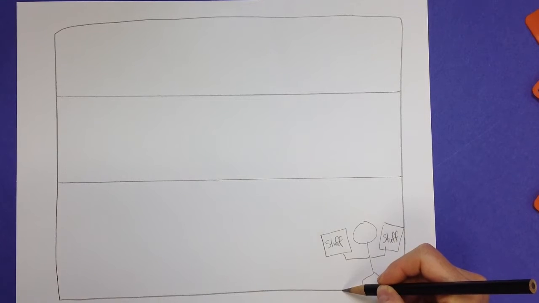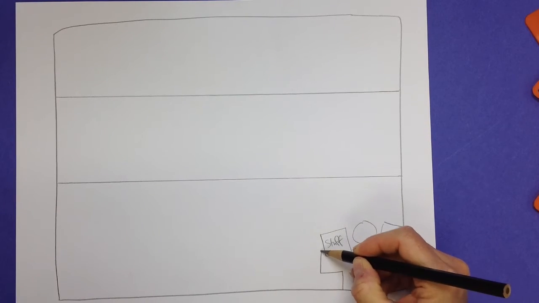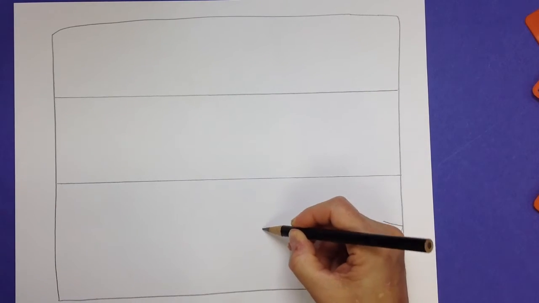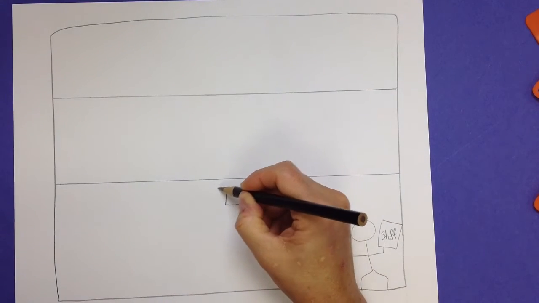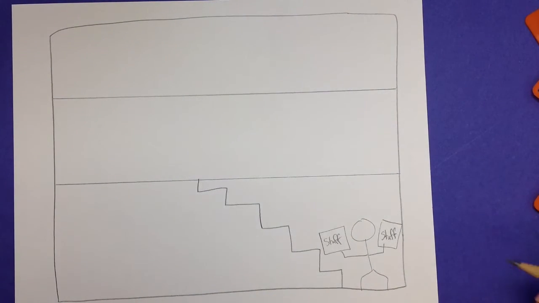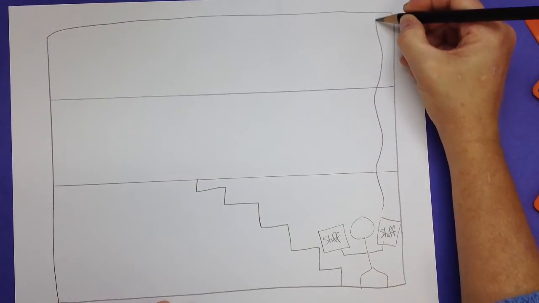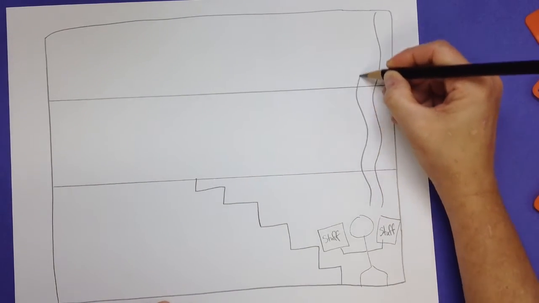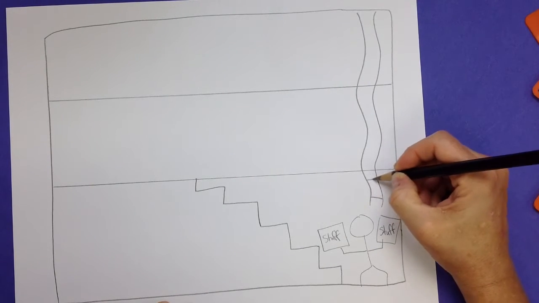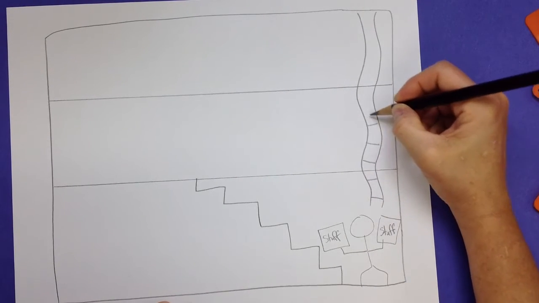What if I build him some steps? What if I give him a rope to climb up? Let's make it a rope ladder. I could give him a ladder.